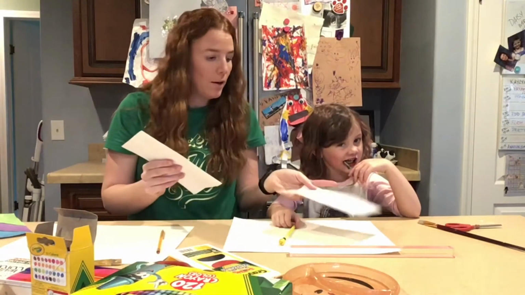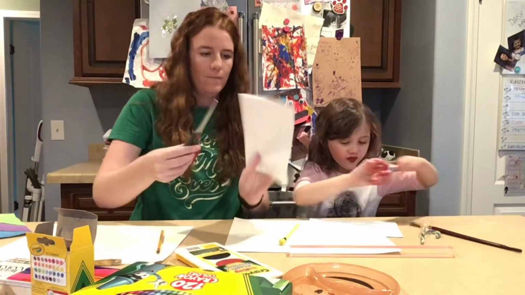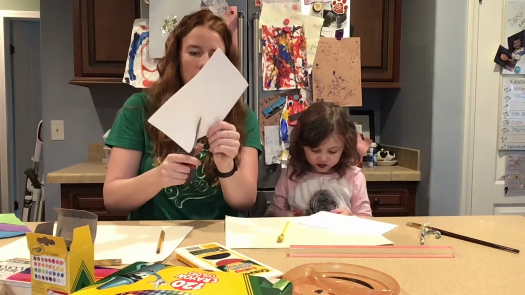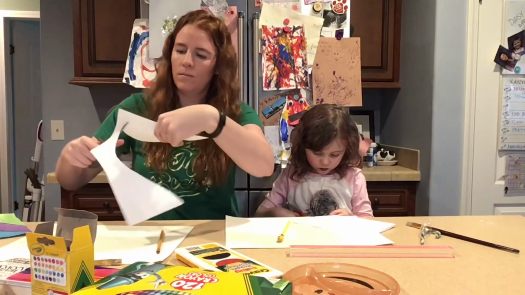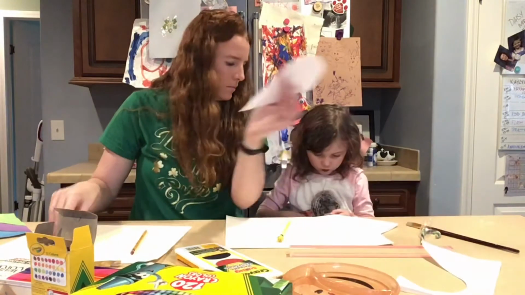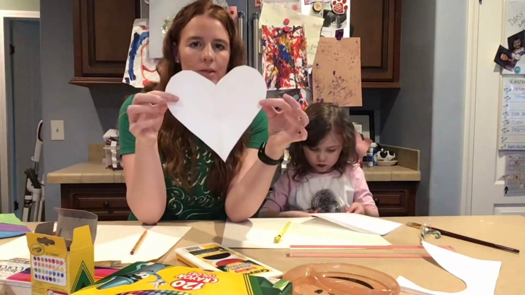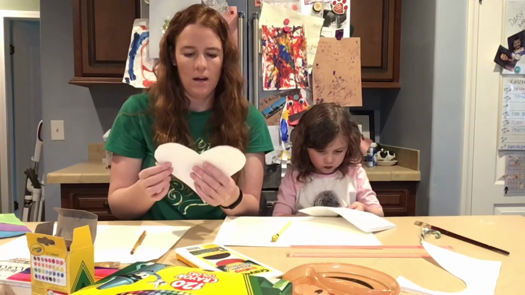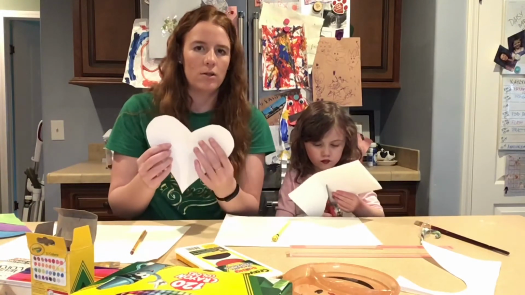So now we are going to cut it out. So grab your scissors. We're going to cut out that shape. And when you open it up, you will have the shape of a heart. More advanced students can cut it out without even drawing the shape, but this is directed more towards the younger students.